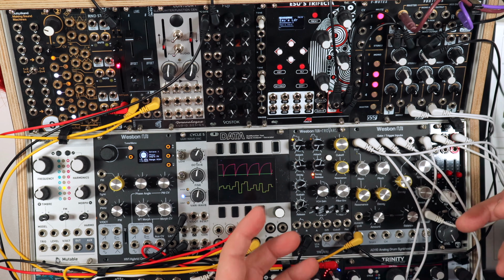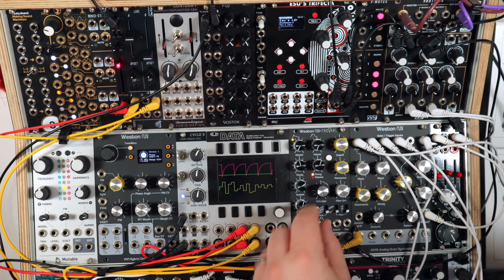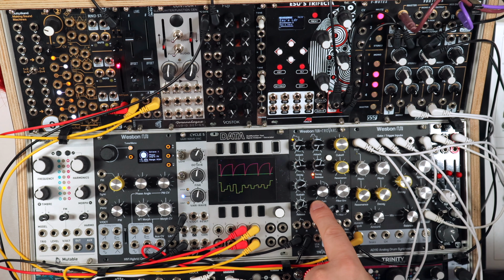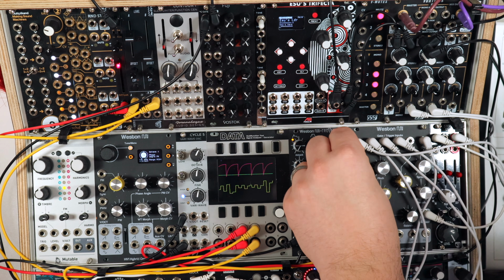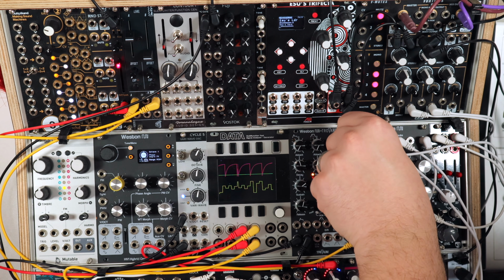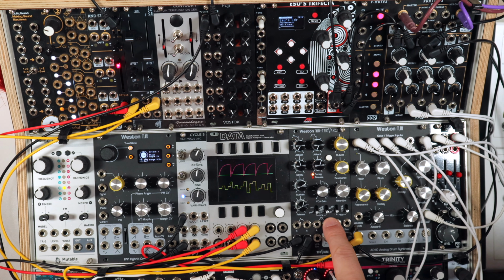As a kind of alternate colour and alternate saturation, driving that VCA before the filter rather than after. Yeah, that resonance characteristic changes. So adding the ADSR back to the VCA.